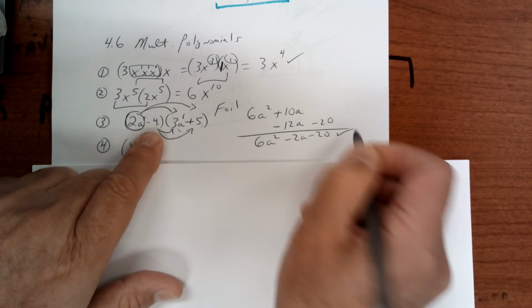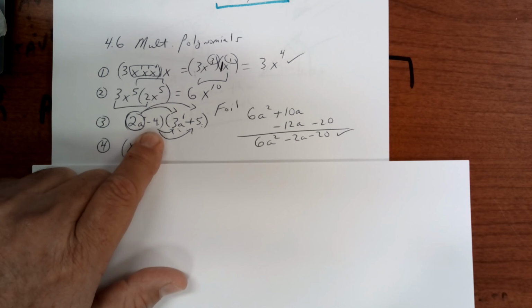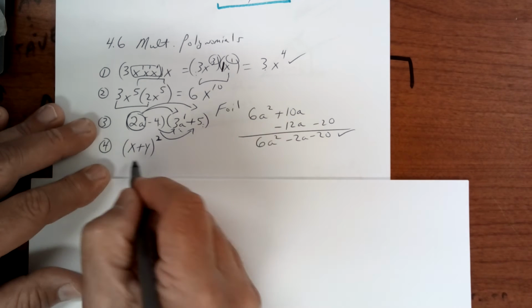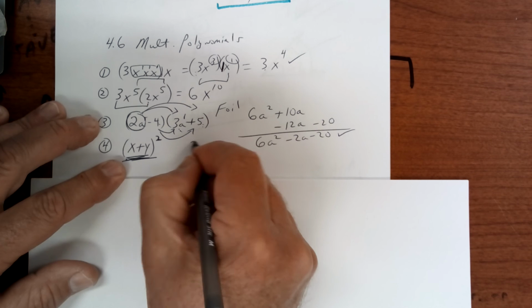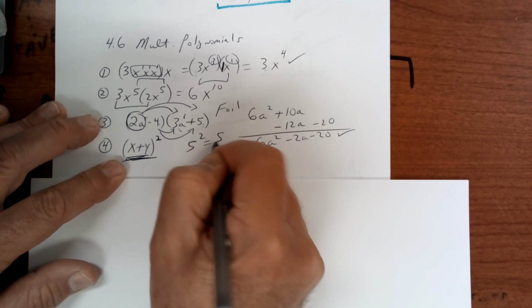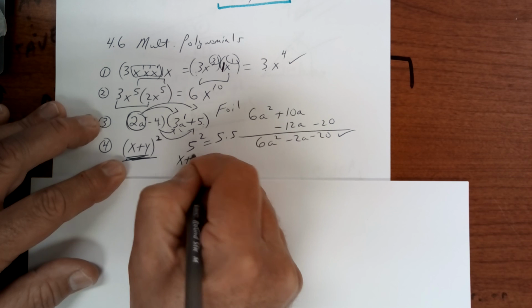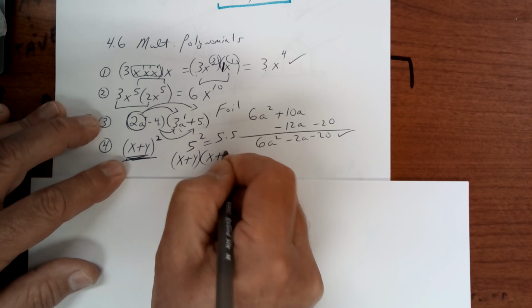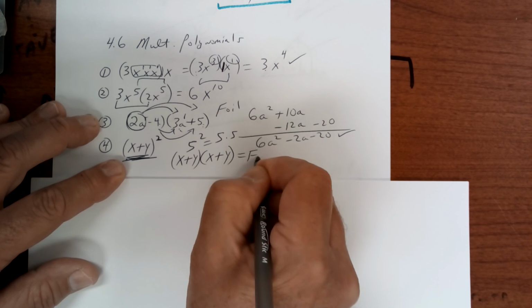Make sure you can do FOIL, check the answers in the back. This one right here is writing it twice. Just like 5 squared is 5 times 5, this one is x plus y times x plus y, and then you do FOIL. All right, today's work is right here.